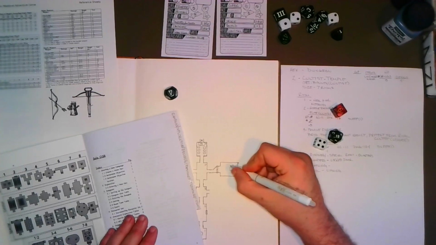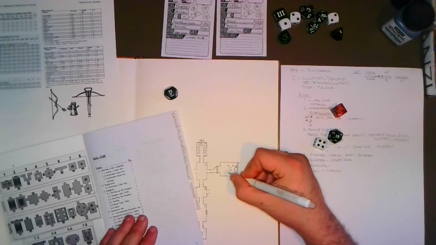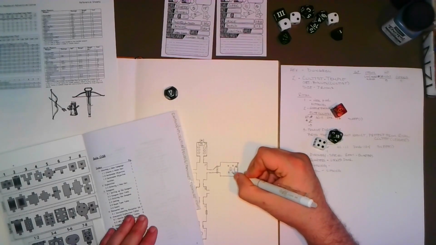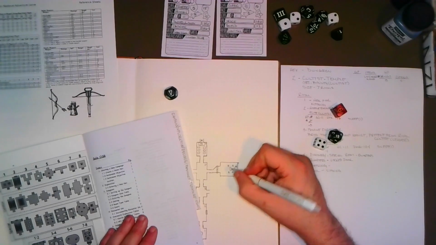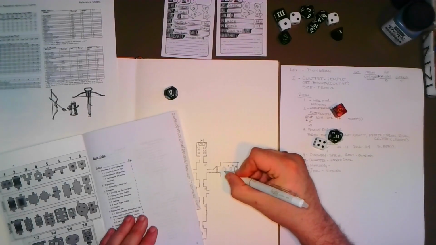Altar, pillars, and a stupid little symbol.